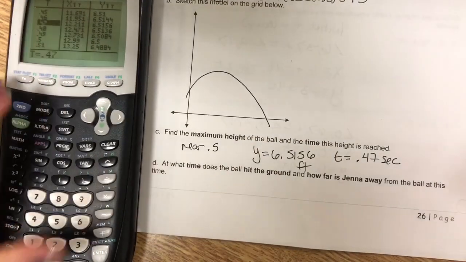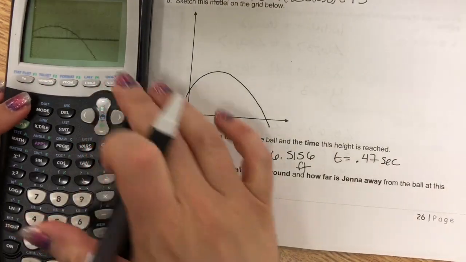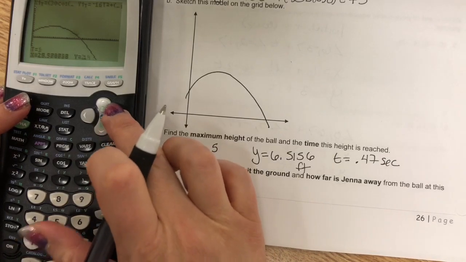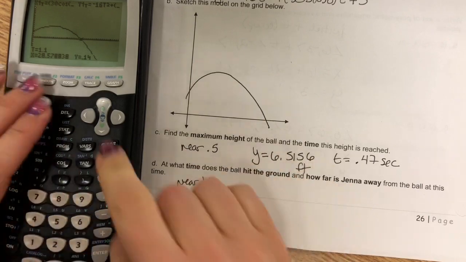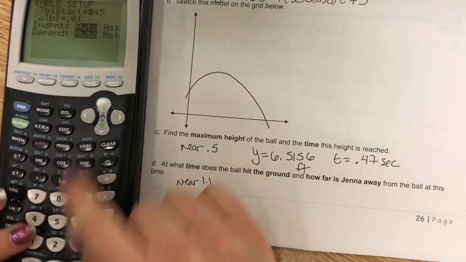And then when does it hit the ground? So I'm going to go close to when it hits the ground. So that's near 1.1 seconds. Oops, second window.